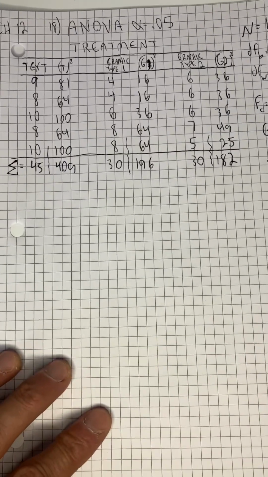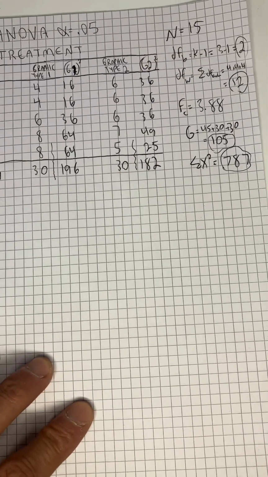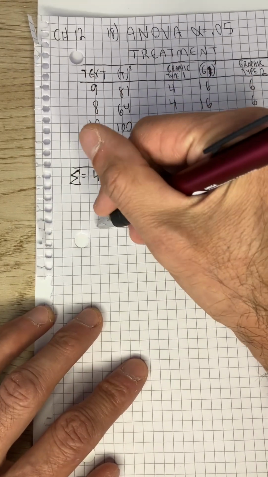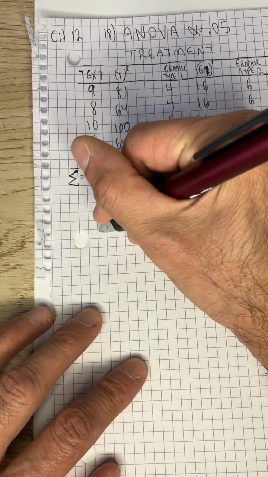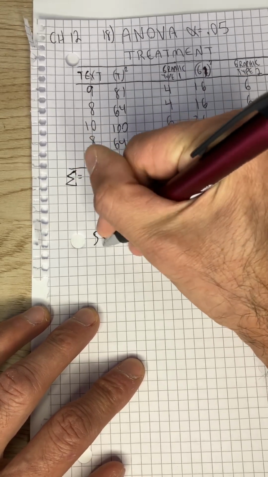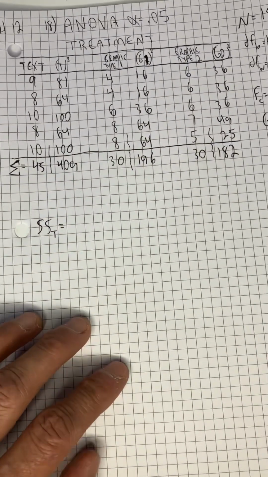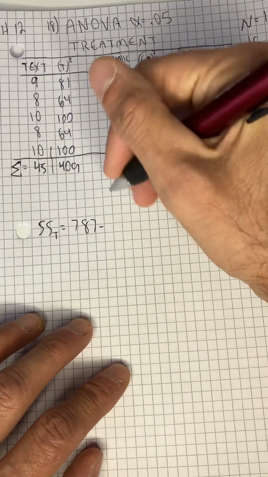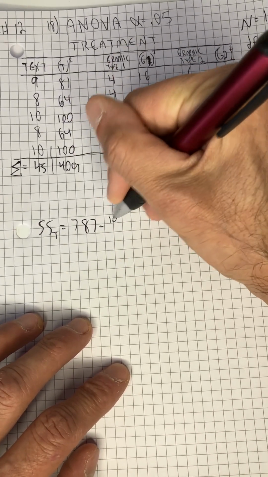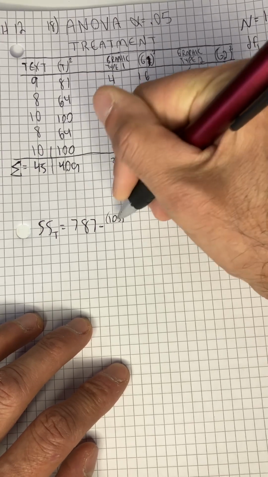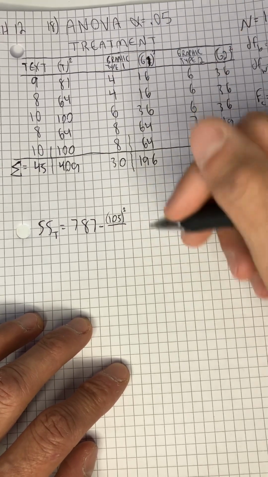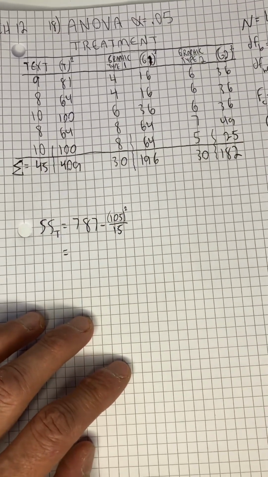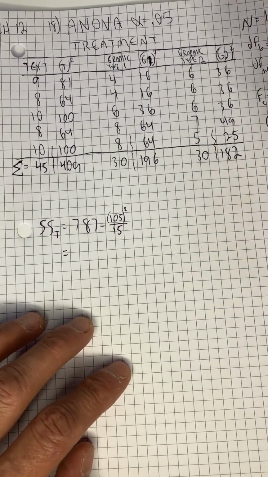Now the next step is I can figure out the sum of squares total based off of these two. The sum of squares total equals 787 minus 105 squared over big N, and big N is 15. So that was 52.